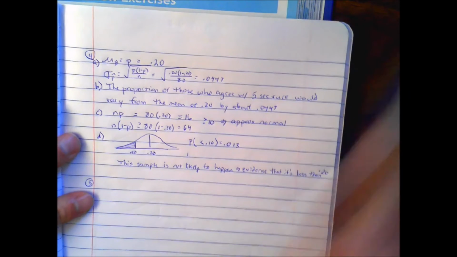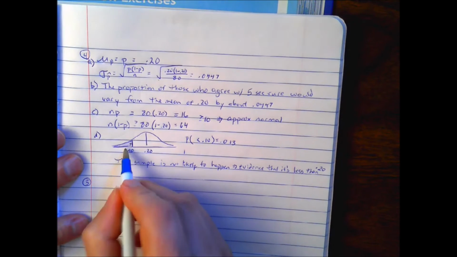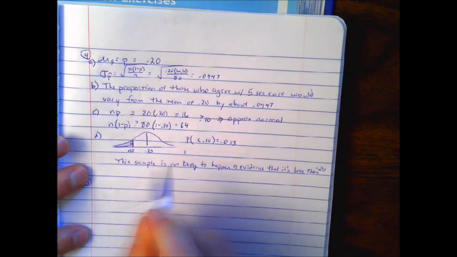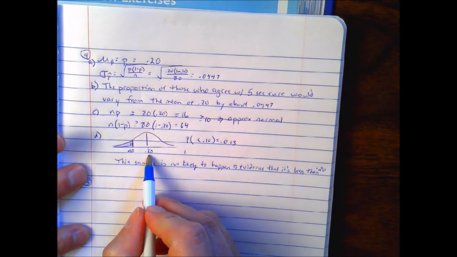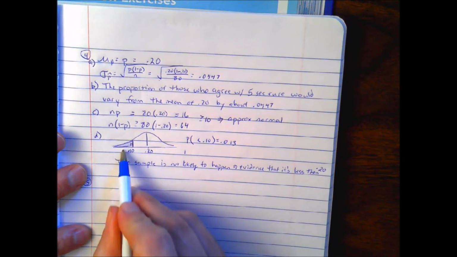Okay, so we said this sample would only happen 1% of the time if it really is 20%. Therefore it gives us good evidence that this is not true, that it is less.